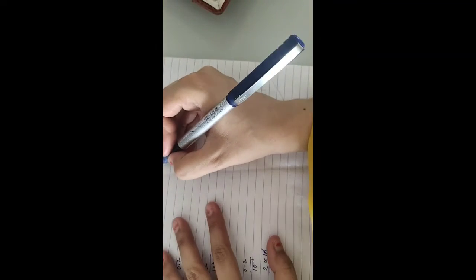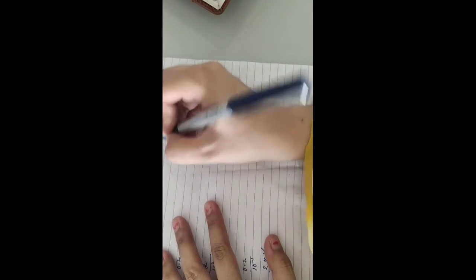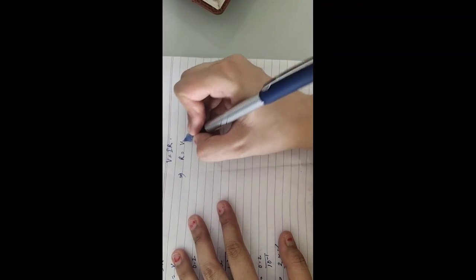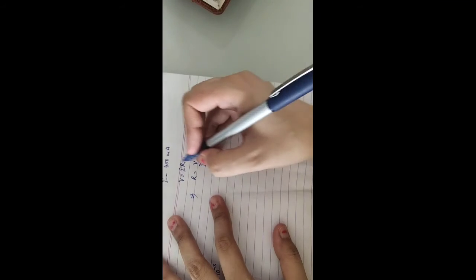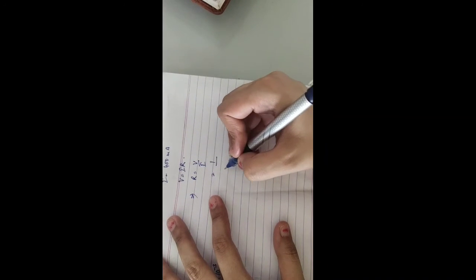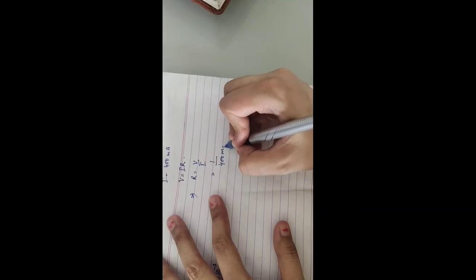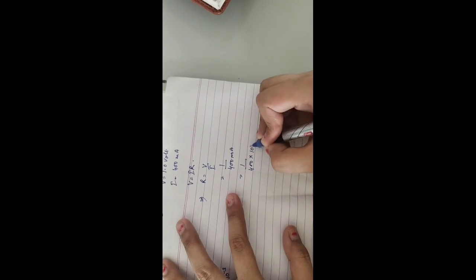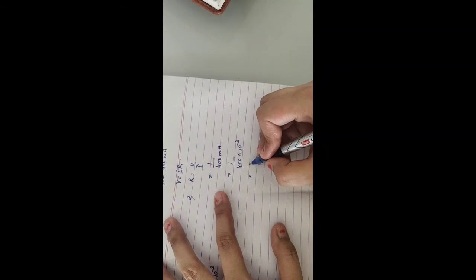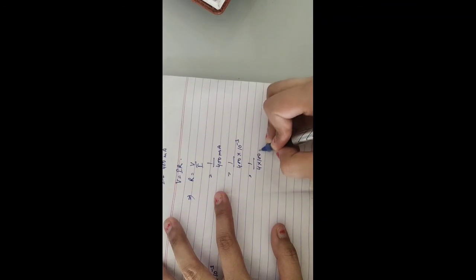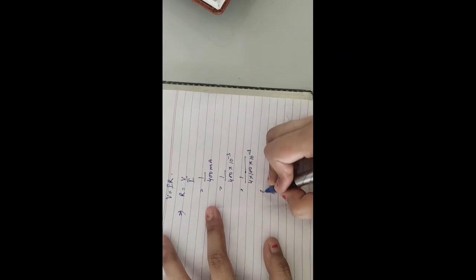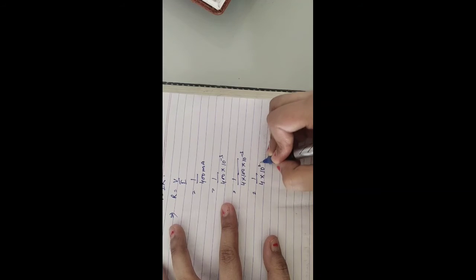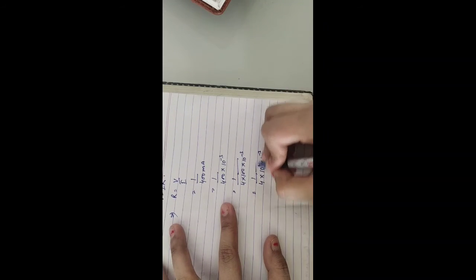And here again we'll have to find out the resistance. So R here will come up to V upon I, and V here is 1 volt upon 400 milliampere. So 1 upon 400 into 10 raised to the power minus 3 ampere. So 1 upon 4 into 100 into 10 raised to the power minus 3. 1 upon 4, again that will be 10 raised to power 2 into 10 raised to power minus 3.